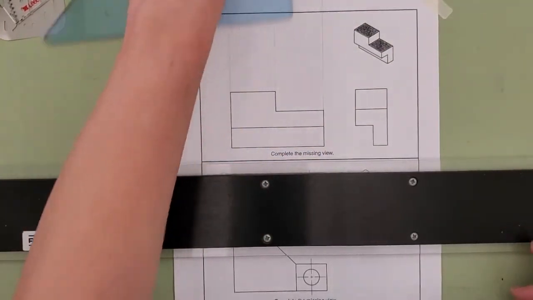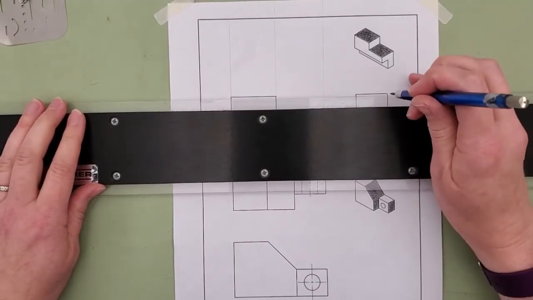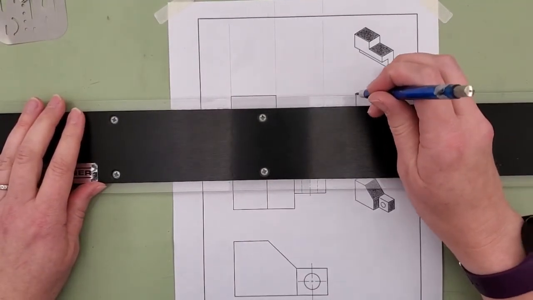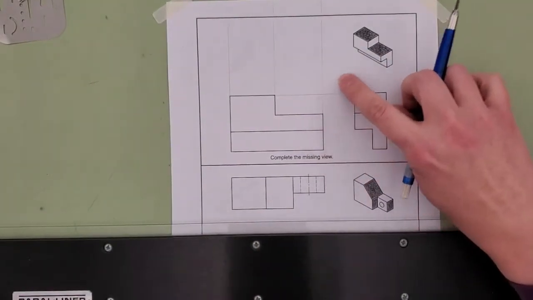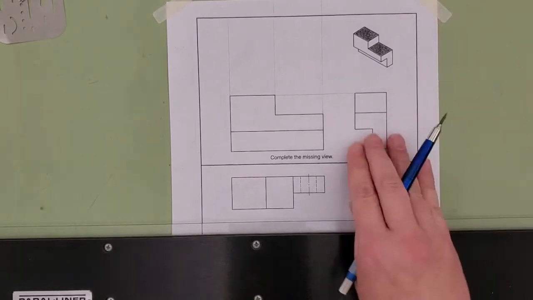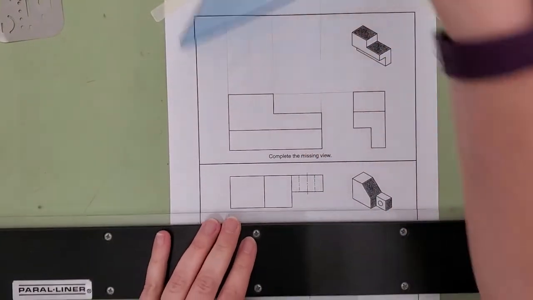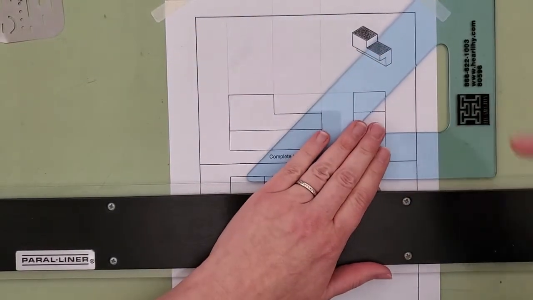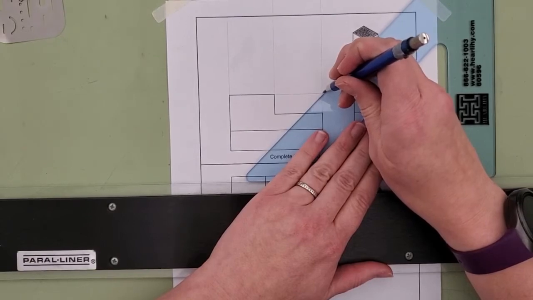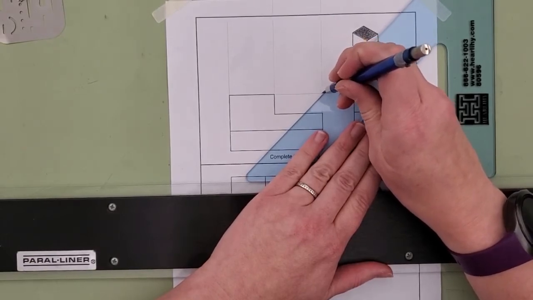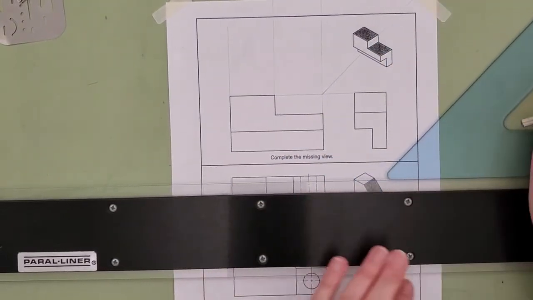Okay. Next, to get the depth information, I'm going to need to find the top right corner of my glass box for the front view. That corner right there is where I'm going to create a 45-degree angle so I can transfer information across and over. Easiest way to do that is a 45-degree triangle. So I'm going to place my pencil right at that intersection. No, not there. There we go. And create a 45-degree angle.